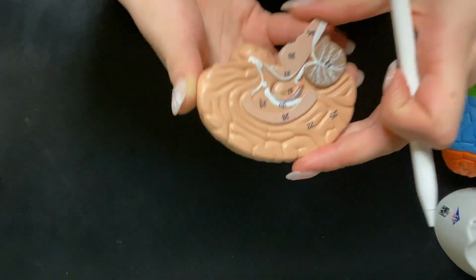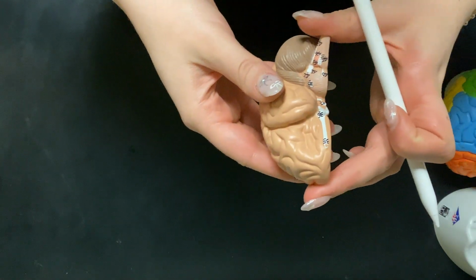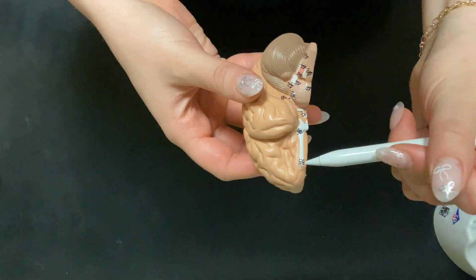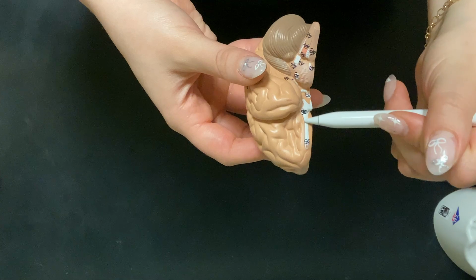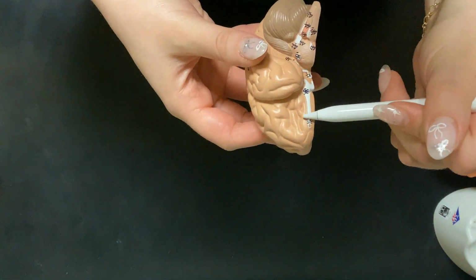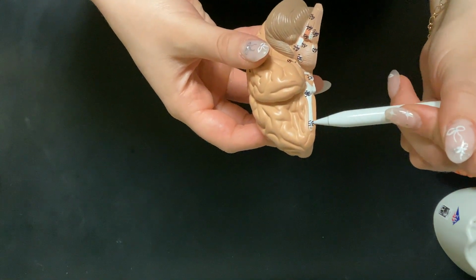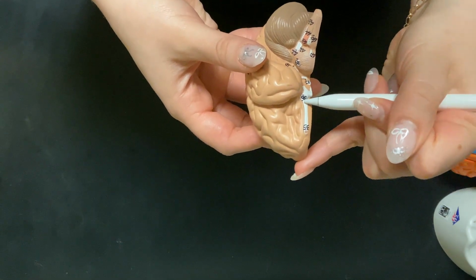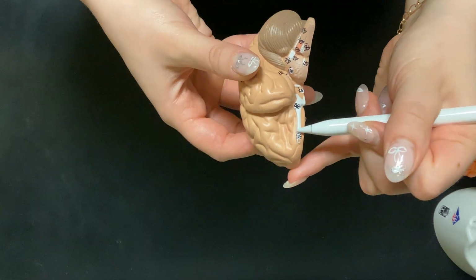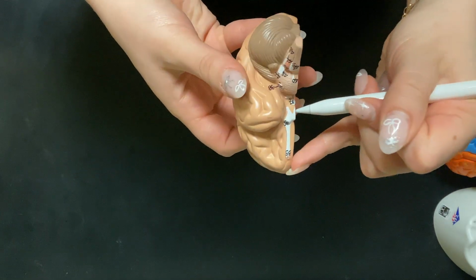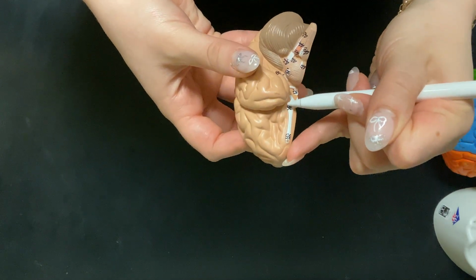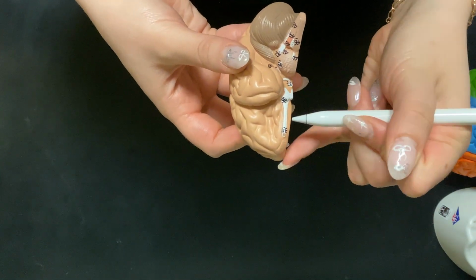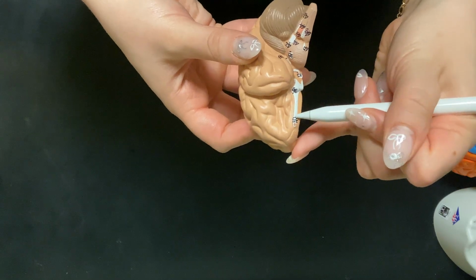Okay? And then if we look on the bottom of our brain again, we can see this structure here. This will be our olfactory bulb connecting to our olfactory nerve. Okay? And then here we can see our optic nerve. And our optic nerve is cranial nerve 2, and our olfactory nerve is cranial nerve 1.